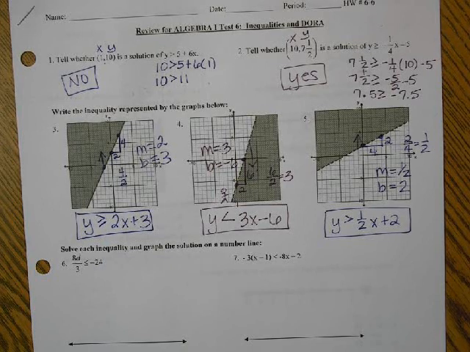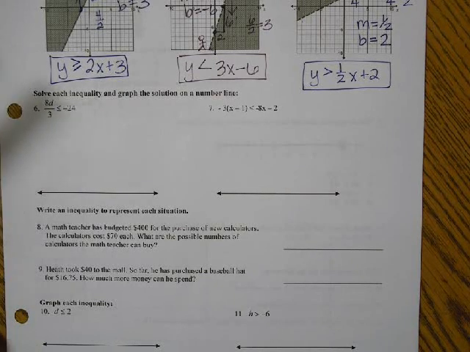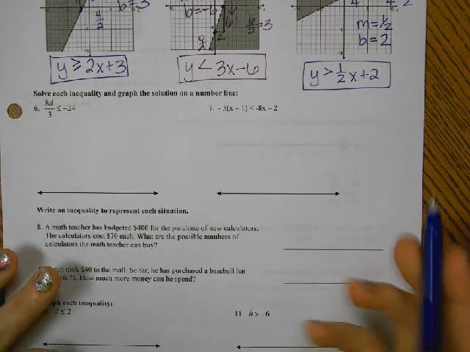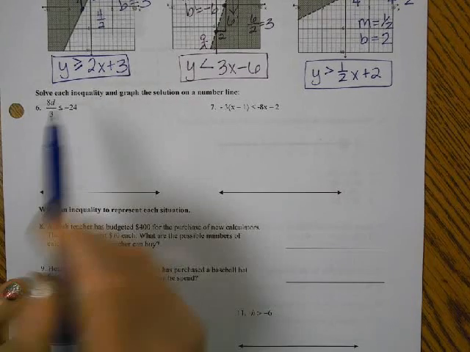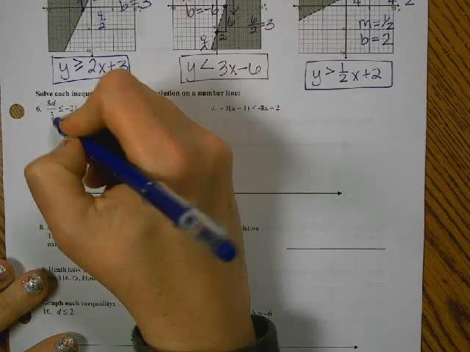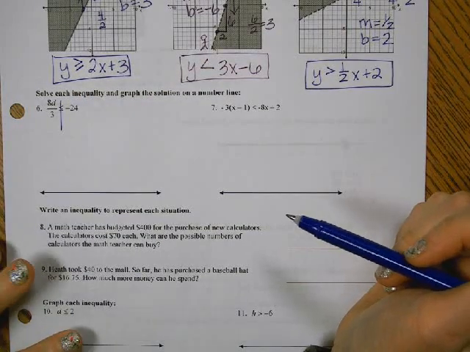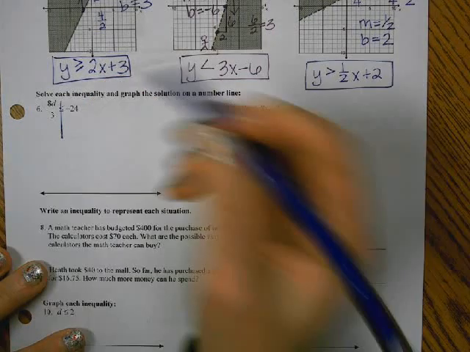Alright, number 6. Okay, so on number 6, we're solving the inequality. You solve this exactly like normal equations, except you have to follow the golden rule, which is if you multiply or divide by a negative number, you have to flip the inequality symbol.